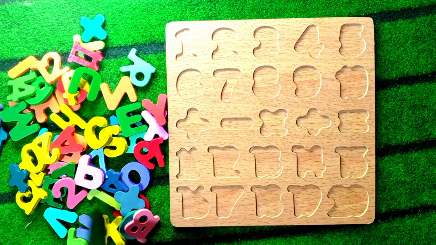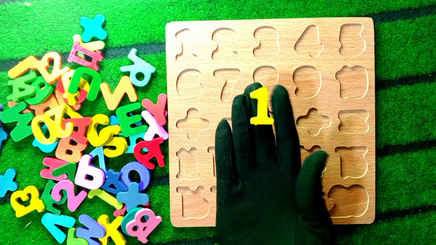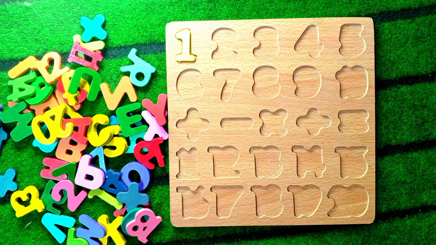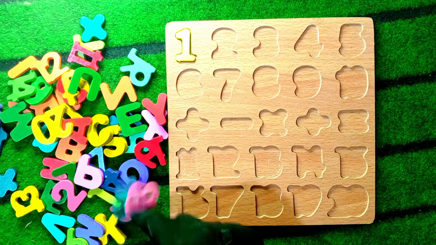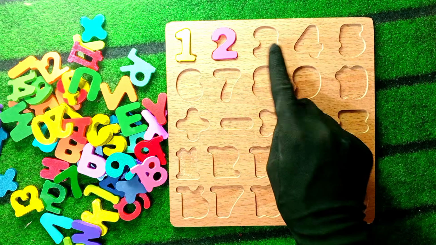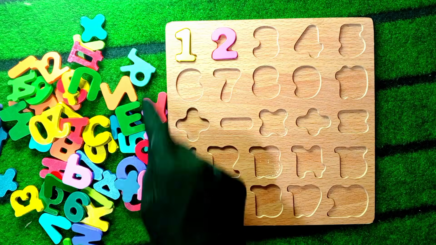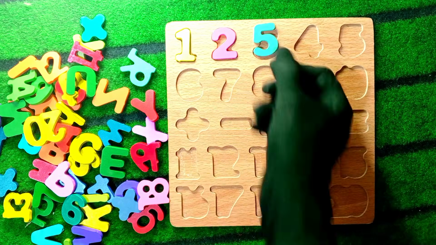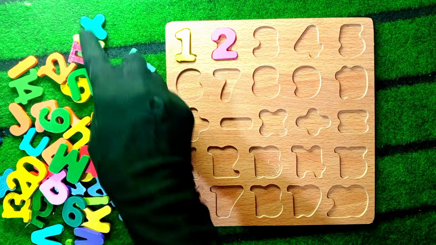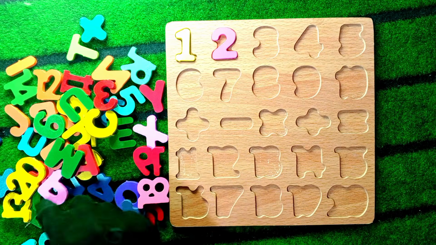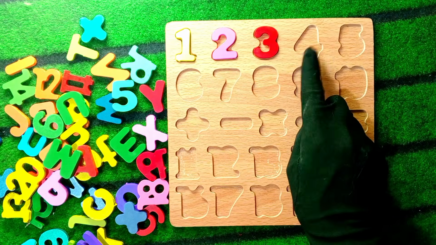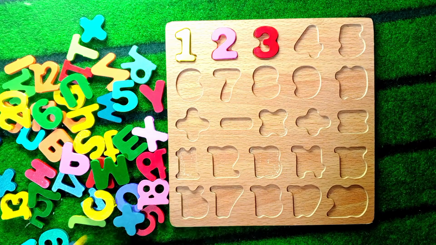First number is 1. 1. The next number is 2. Let's find 2. 2. The next number is 3. Is this 3? No. Where is 3? Yes, 3. And the next number is 4.